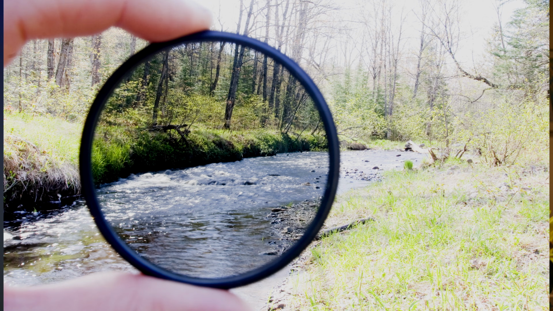So you need to control the exposure with a neutral density, or ND, filter. The ND filter works like sunglasses for your lens. It reduces the light and enables you to get a perfect exposure during the daytime.